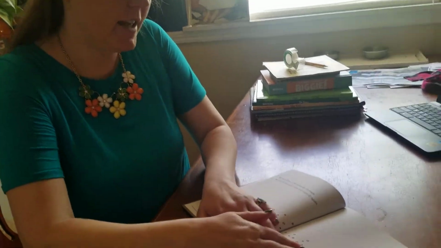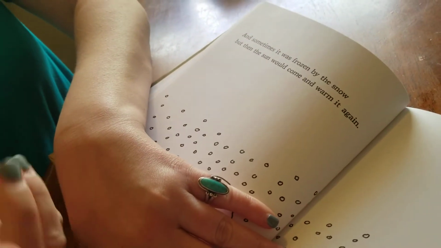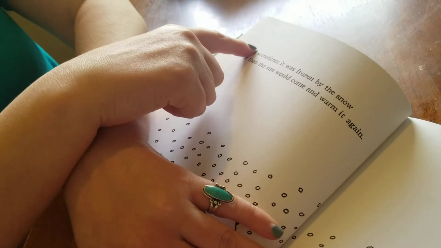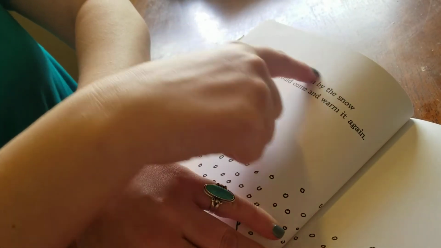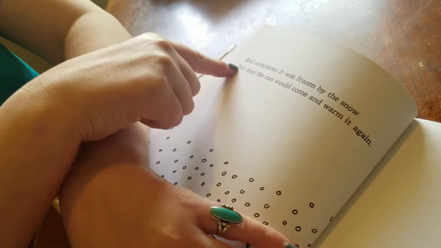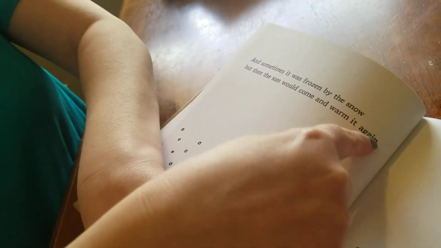And then you can move to pages that have two lines. And the same thing. Where do I start reading? Top of the line. Which way does my finger go? Then when it gets to the end, where does it go next? It's called a return sweep. And then they would go to the end again.